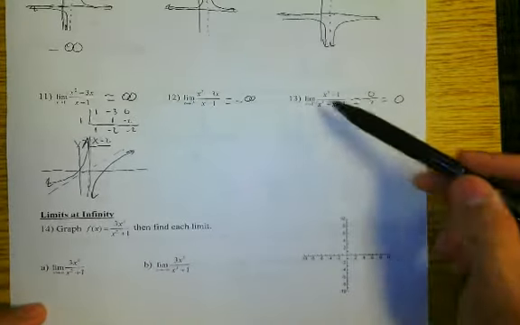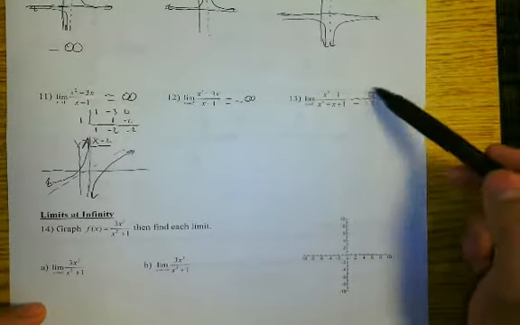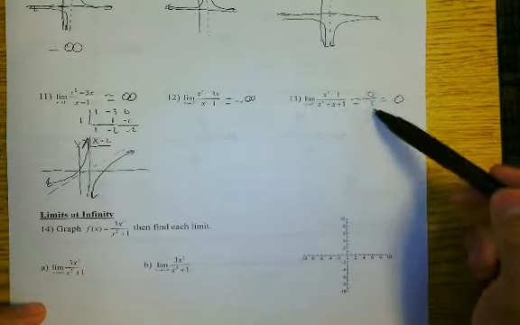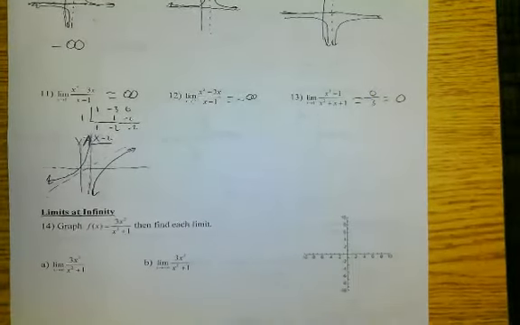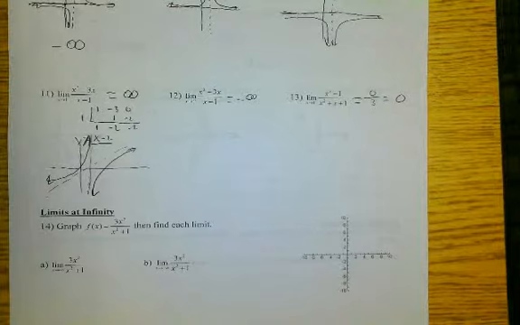And last one, again, plug in your value first. You get 3 in the denominator and you get 0. 0 divided by 3 is 0. Questions? Concerns? Are we good?